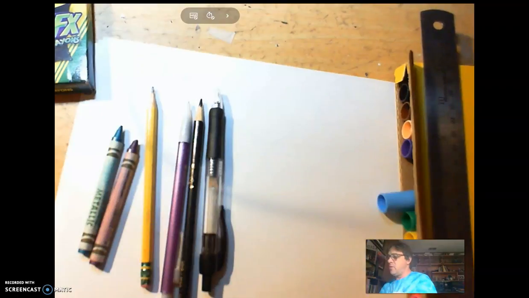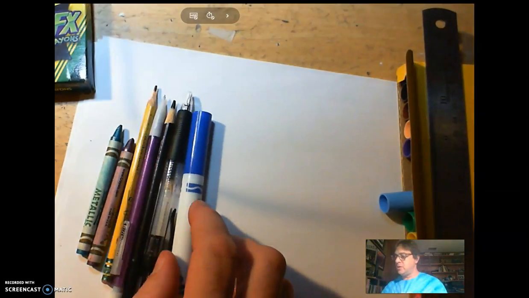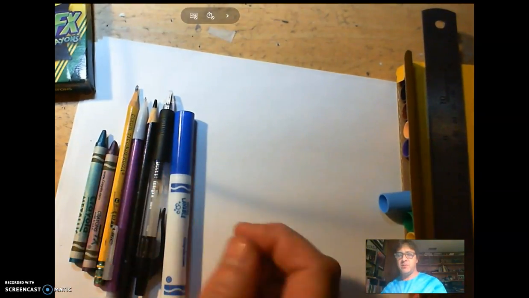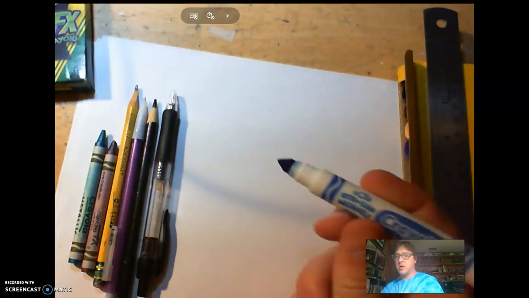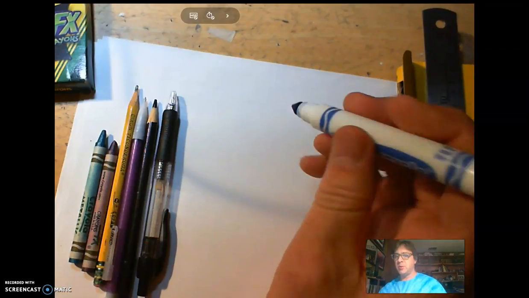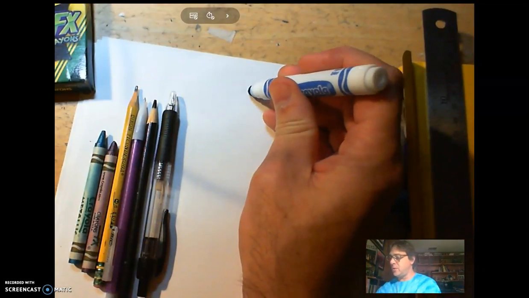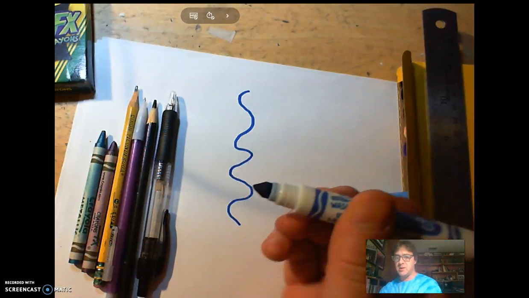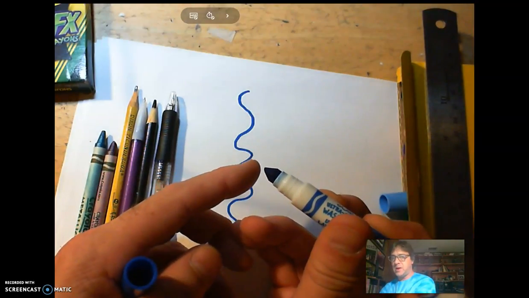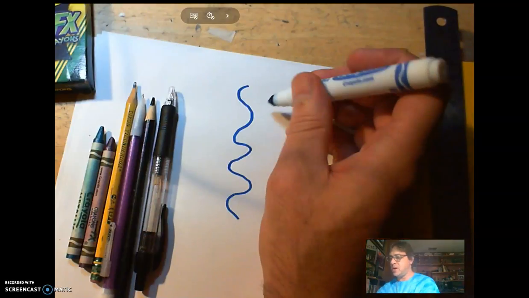So what I want you guys to do is I want you to just try a variety of art materials, okay? First thing I want to start with is a Crayola marker. There's a couple of ways to use this. So I'm going to start with a wavy line. Okay, if I'm holding the marker straight up and down, I'm getting this point here to touch the paper, right?